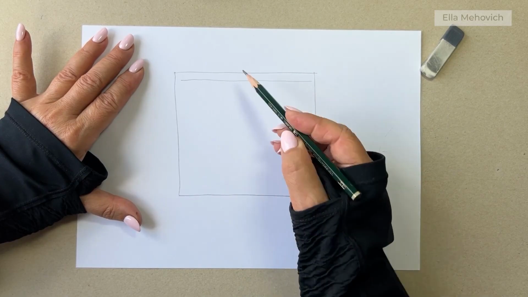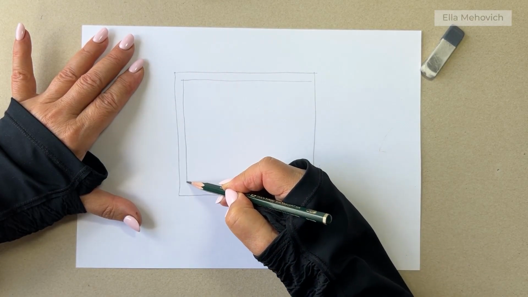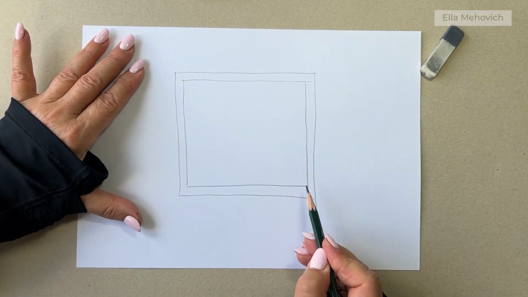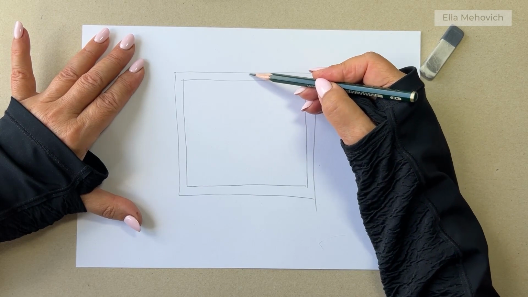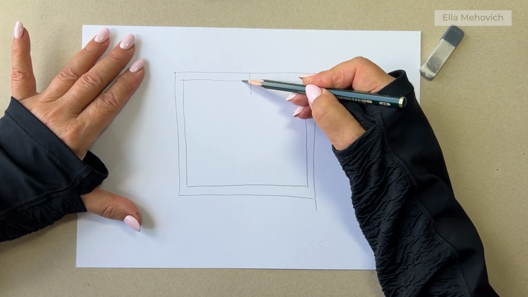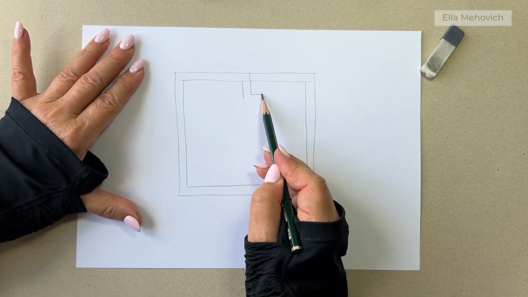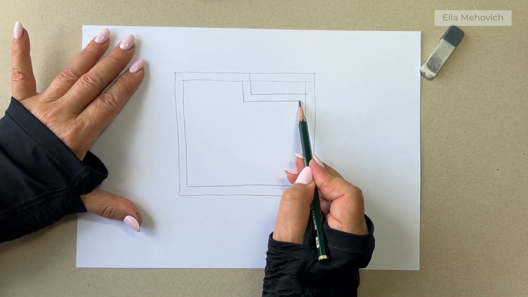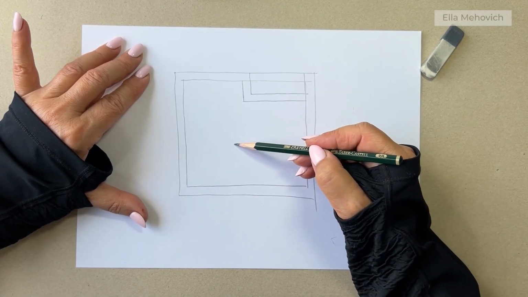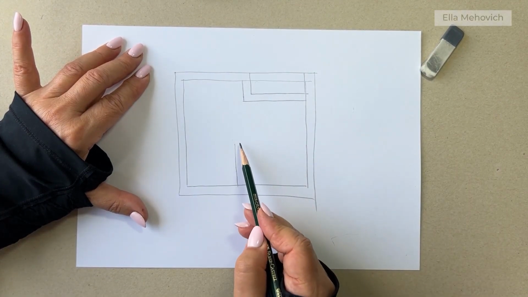First, determine proportions, then draw the outer load-bearing walls. Draw the walls thick, and make the interior partitions inside the building thin. In my case, there will be a loggia in the apartment. A loggia is part of the apartment, while a balcony is usually drawn on the outside.